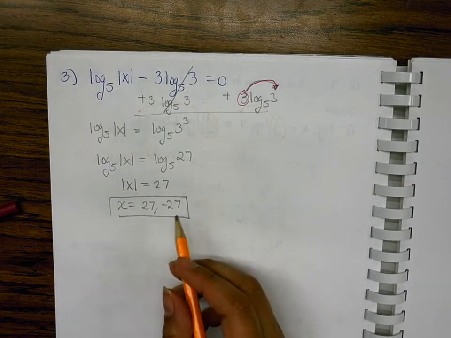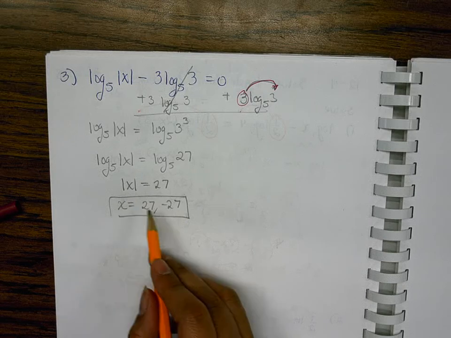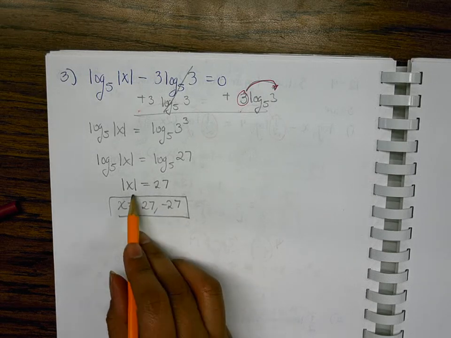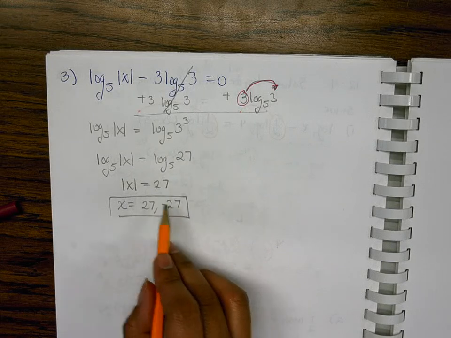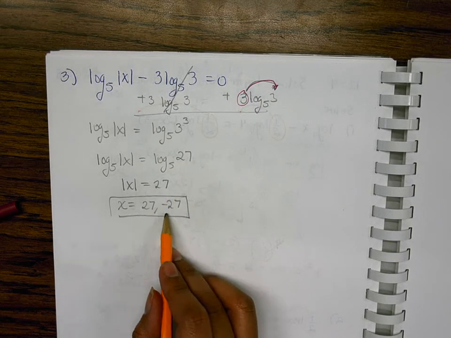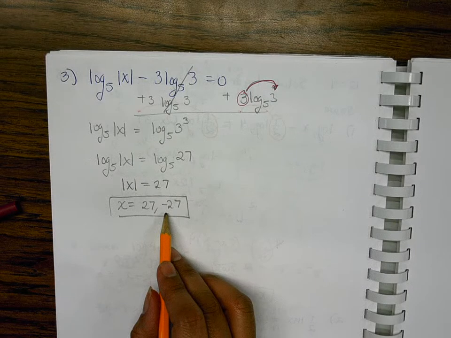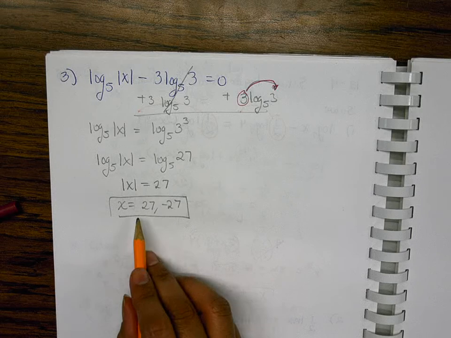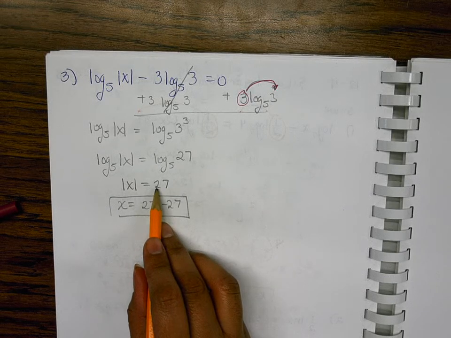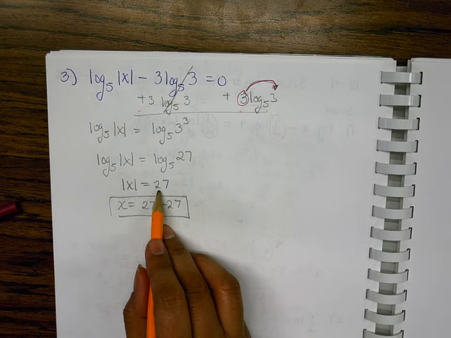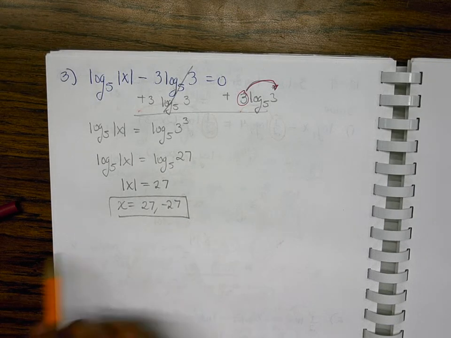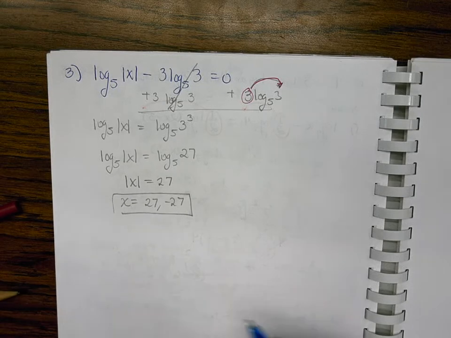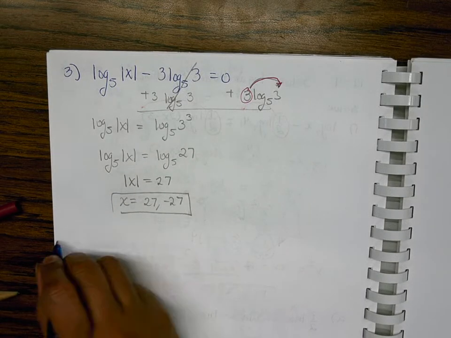I don't know if you remember that from middle school, Math 1. Absolute value is plus or minus, because the absolute value of 27 is 27, as well as the absolute value of negative 27 is also positive 27. Remember, absolute value is the distance from 0. So the distance between 0 and 27 is 27, and the distance from 0 to negative 27 is still 27. Positive 27 and negative 27. And yes, you can write plus or minus if you'd like.